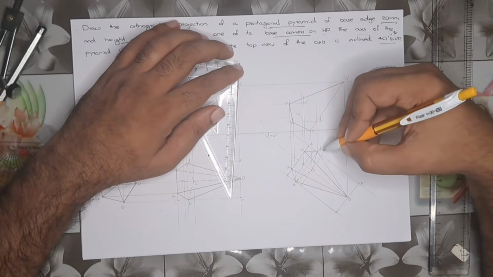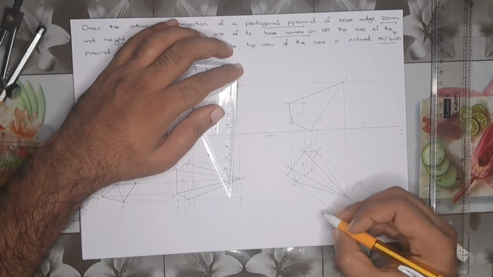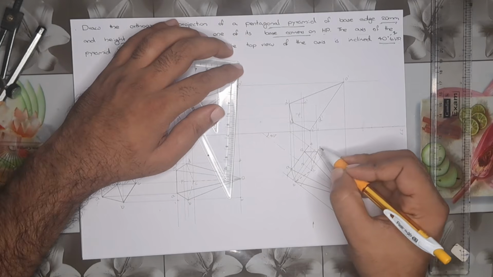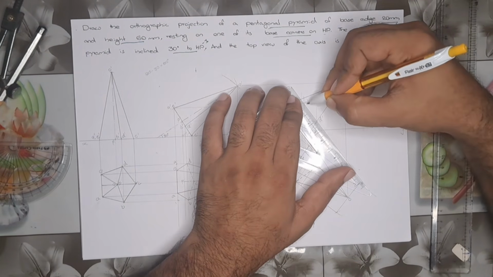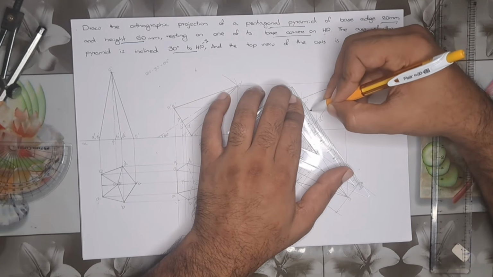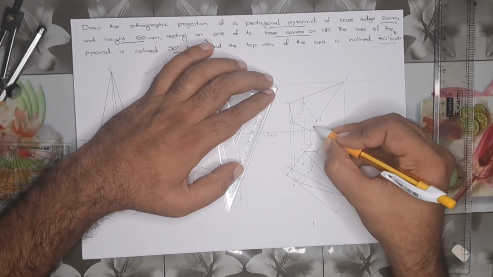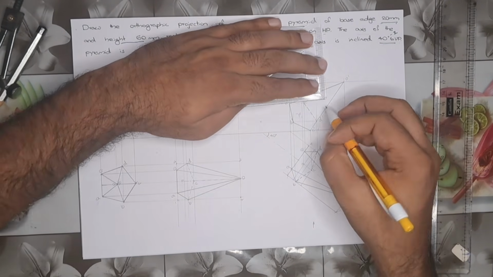Then we can see over here the D and E are near the XY line. So when we look from here, the D and E must be hidden. So we plot the lines. E and DC come on the outer itself, so no need to mark anything.